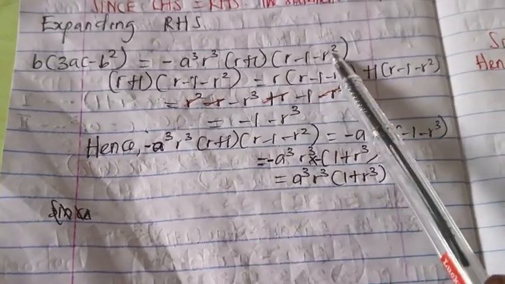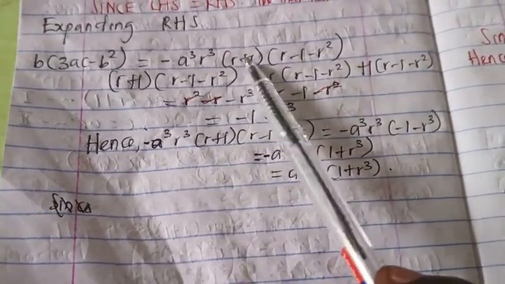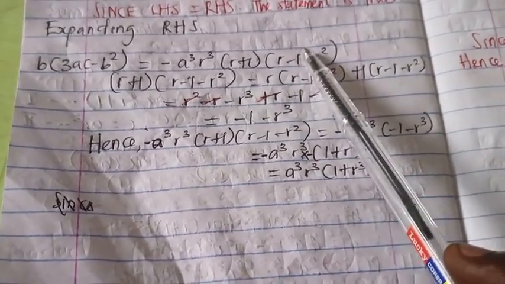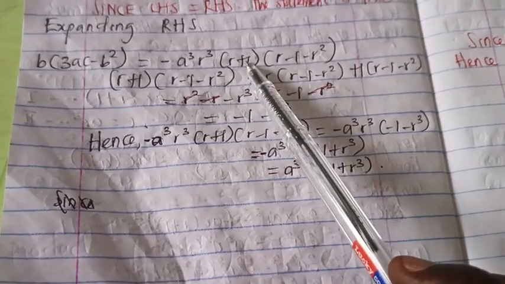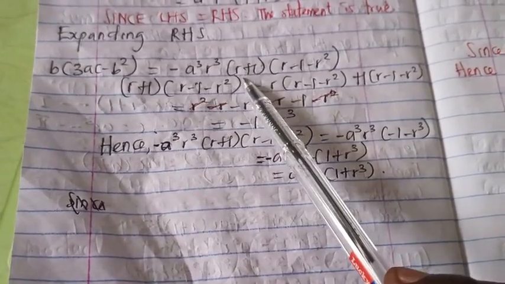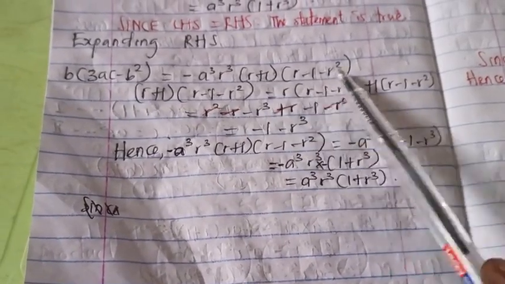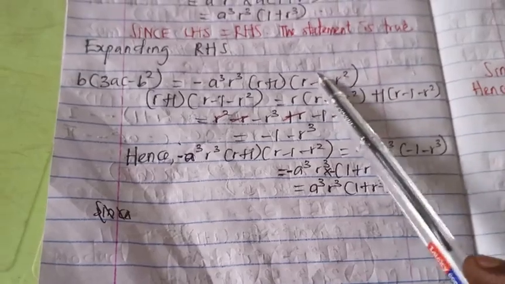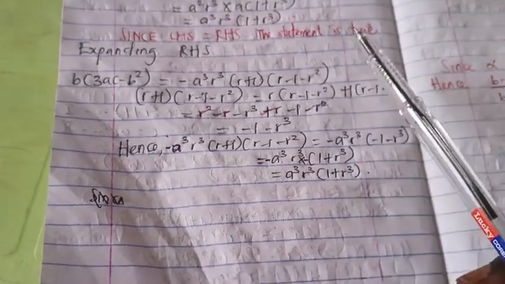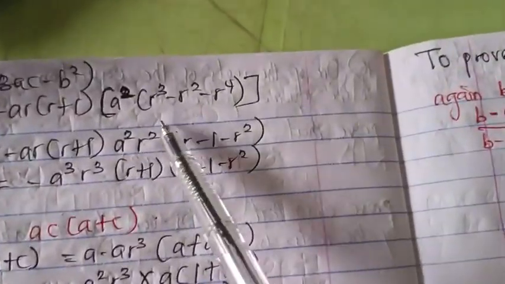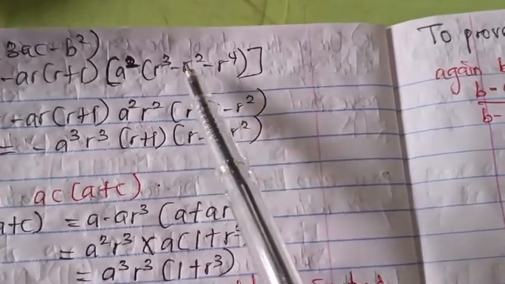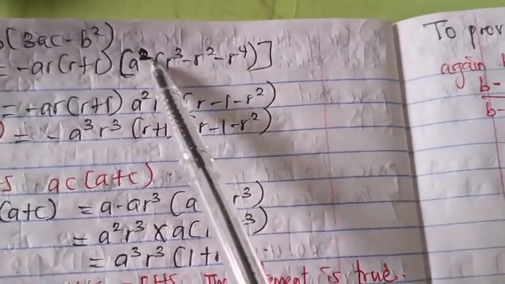So we say this bracket times this bracket. We use this one to multiply this. So that will be r times the whole of what we have here, and then 1 times the whole of what we have here. Are we together? I believe my people are with me. And then, I believe you don't make the mistake. Don't say, where do we get this guy here? This one is r cubed minus r squared minus r raised to power 4, this part.